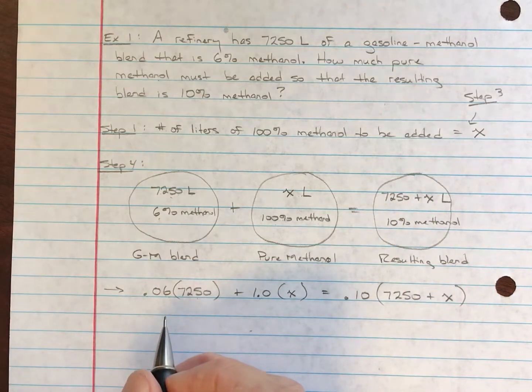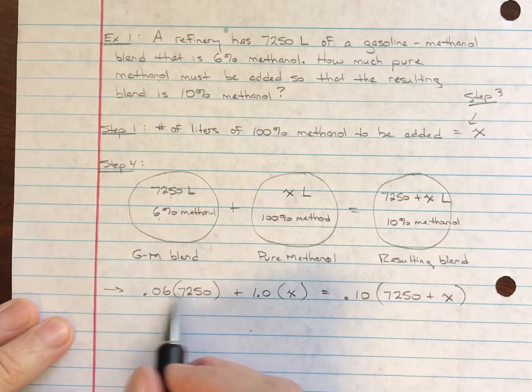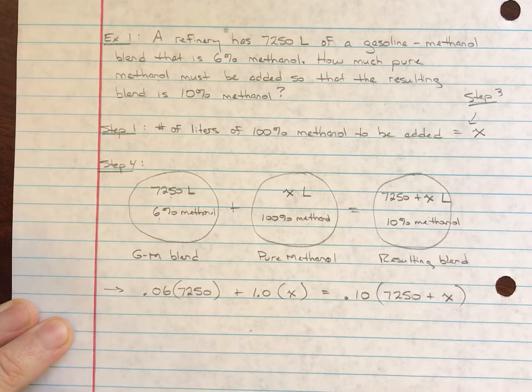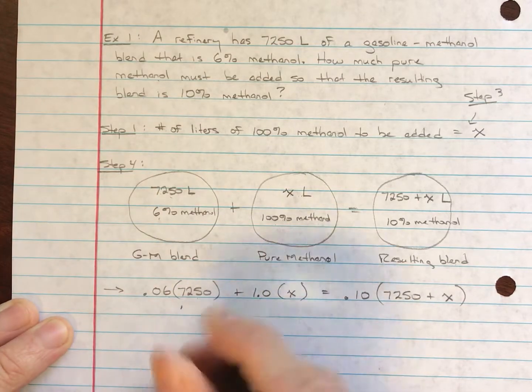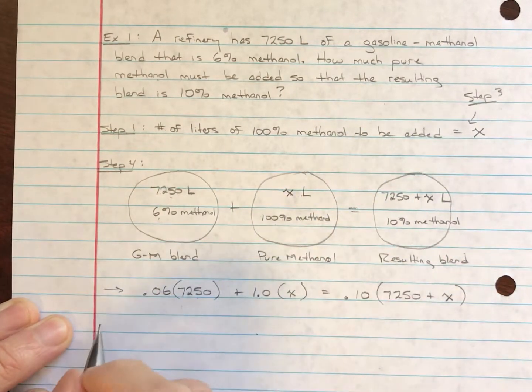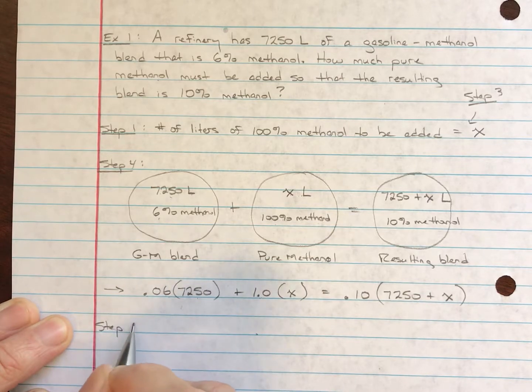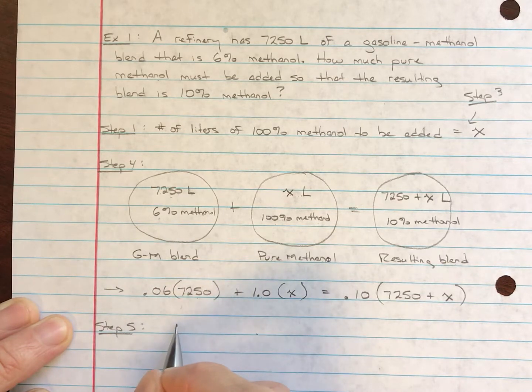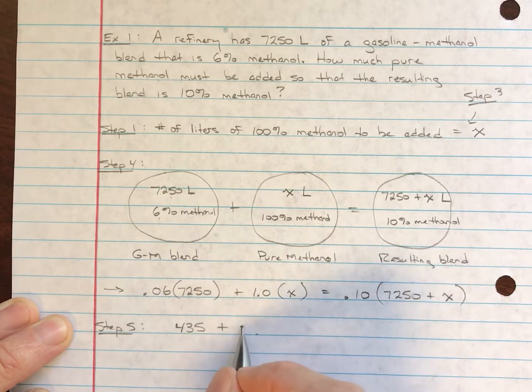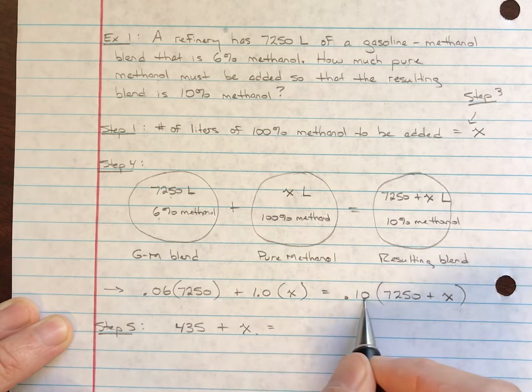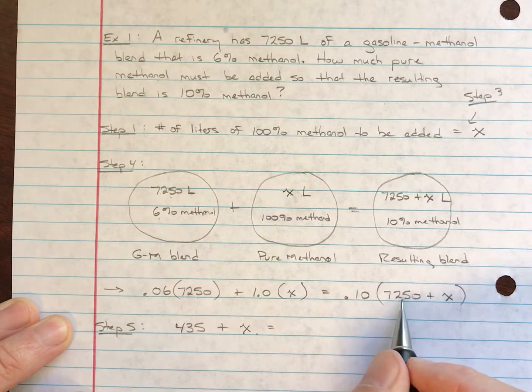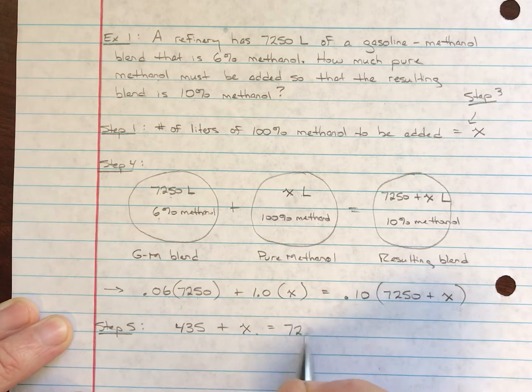So here's our math, and I need a calculator. 6% of 7,250. So this is, whoops, I forgot. We're doing step 5. Let me note that. So this is going to be 435. Well, 1 times X is X. 0.10 times 7,250, I can do that mentally. That's 725 plus 0.1 times X.